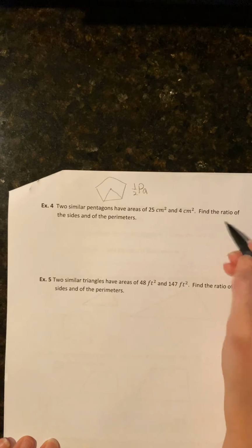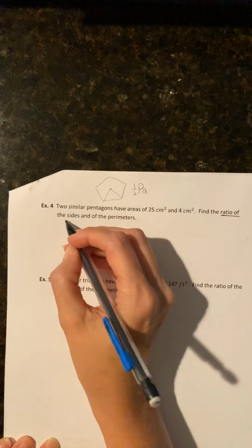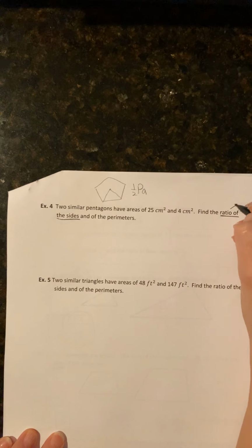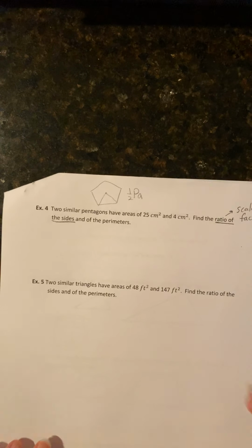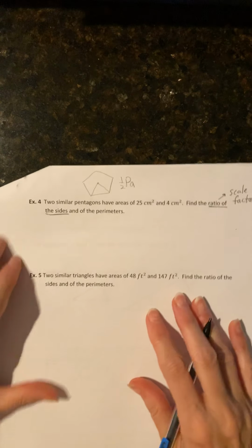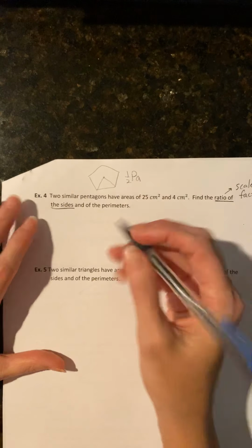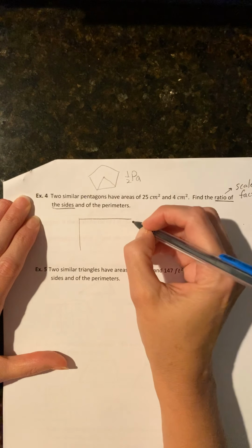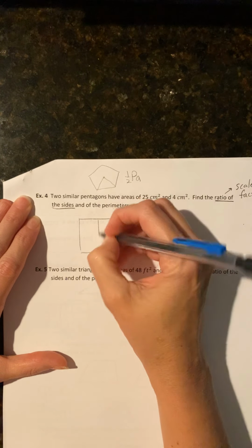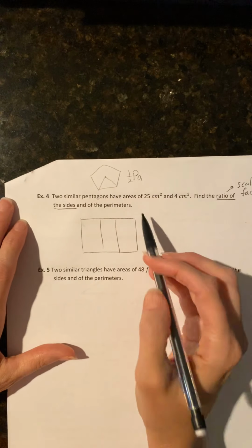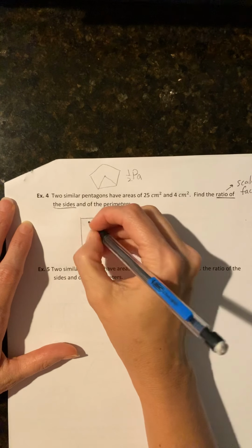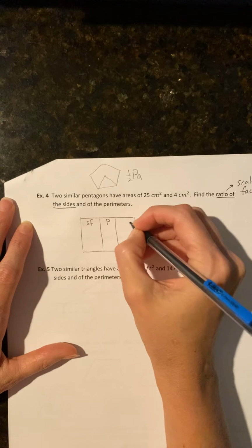That means scale factor. So you may want to write that down. Ratio of the sides, that is scale factor. That's another name for that. And of their perimeters. So here's what I'm going to do. Since they're asking me about ratios, I'm just going to use that chart. But the difference is they're giving me this one. See, this is scale factor, this is perimeters, this is areas.